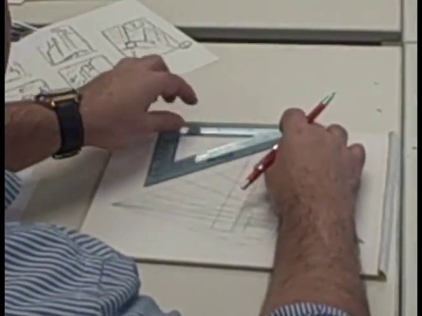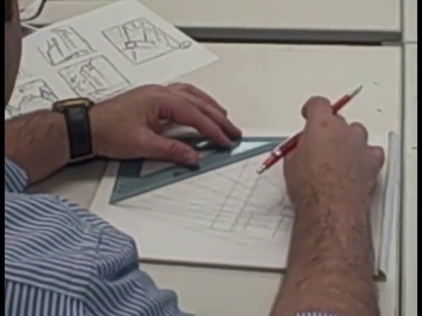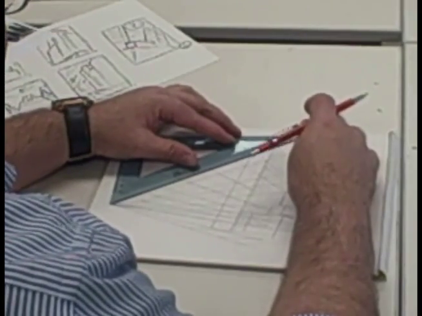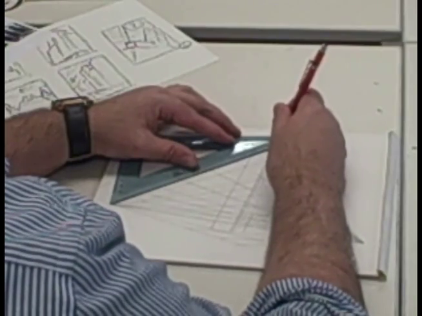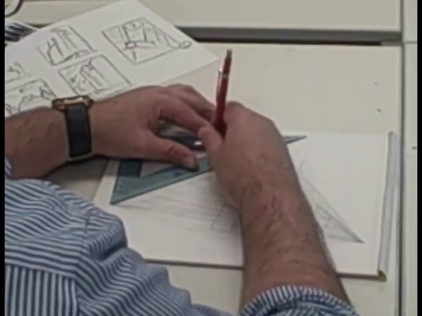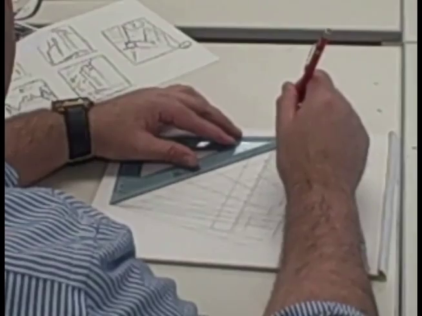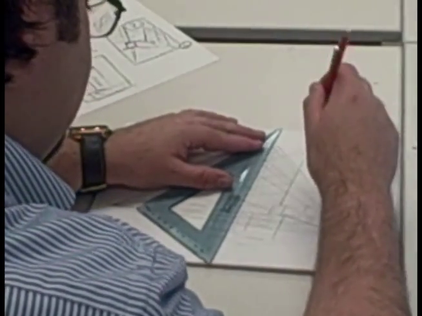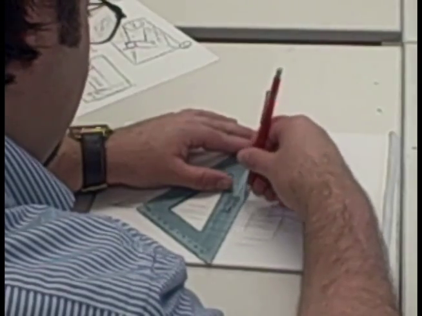In a minute we're going to be moving on to the second side of our first building. Drawing a line down, pretty much designating the end of the building.